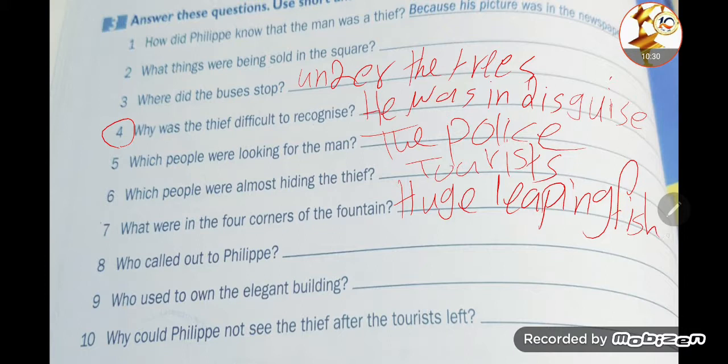So, a huge leaping fish. As you noticed, they are all short answers. Who called out to Philippe? His cousin. If you can find it in the story. Of course, these are very easy questions, easier than the questions that I wrote for you.